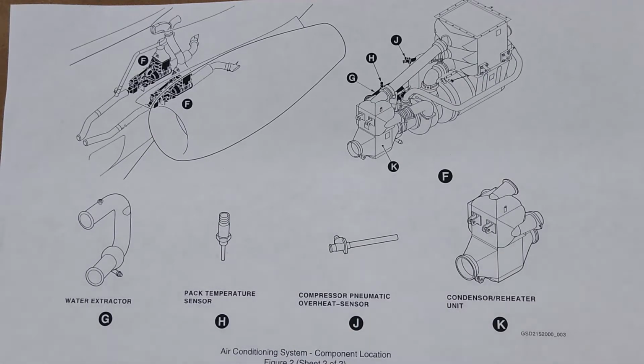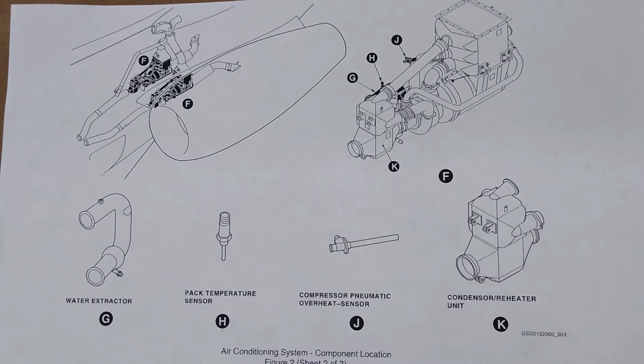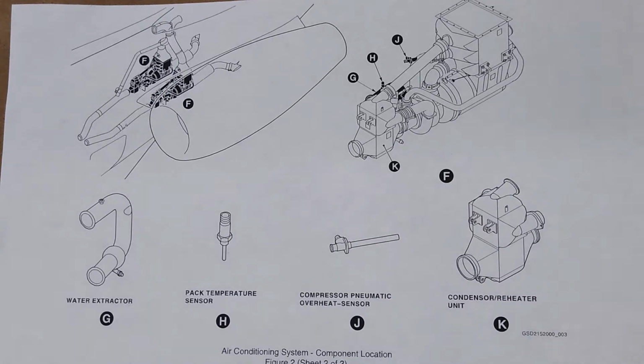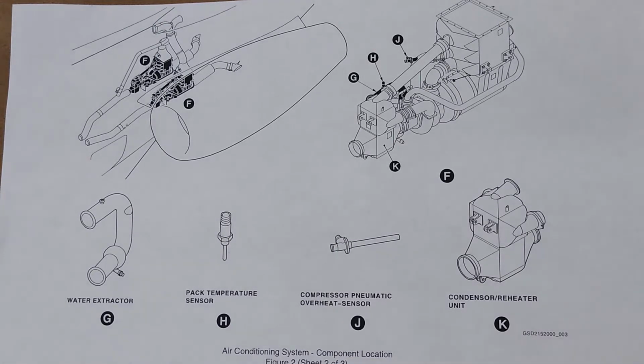From the shop, with hydraulic pumps running in the background, this is plain simple.